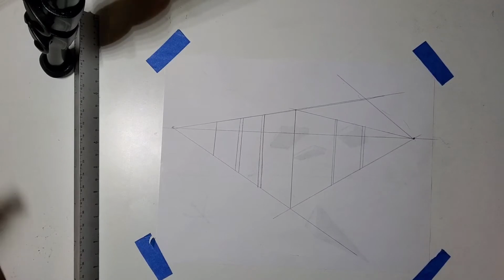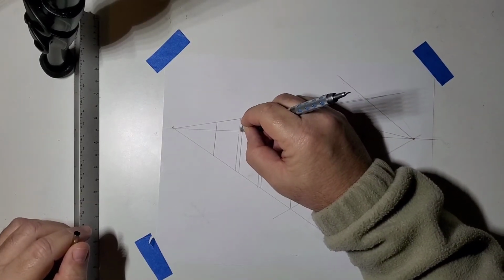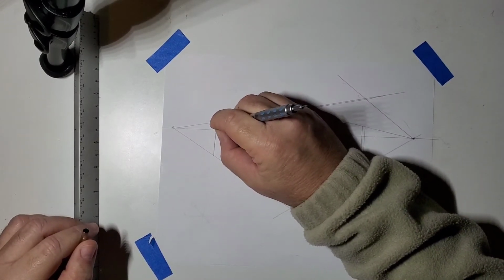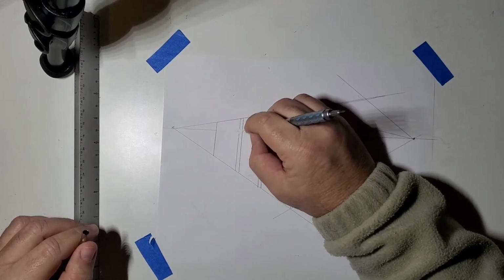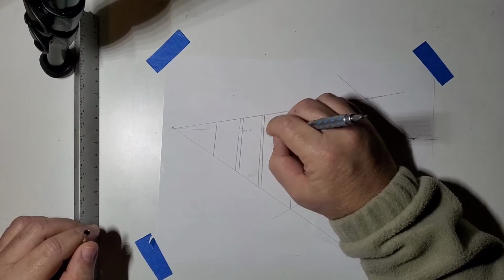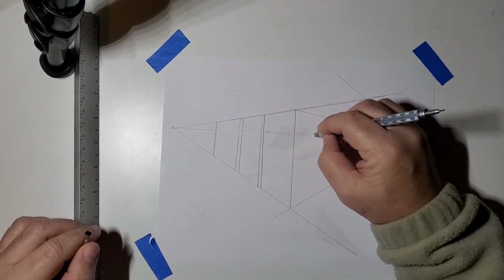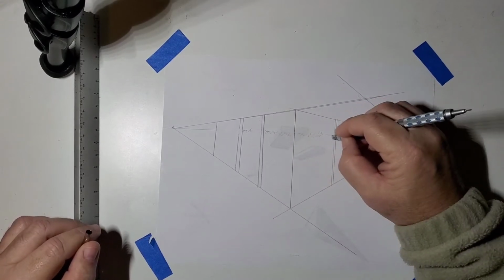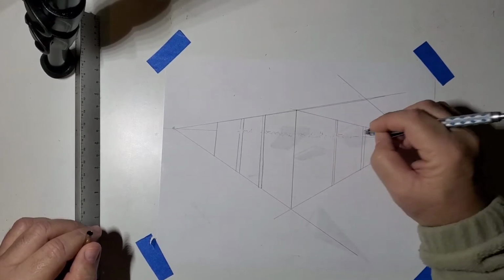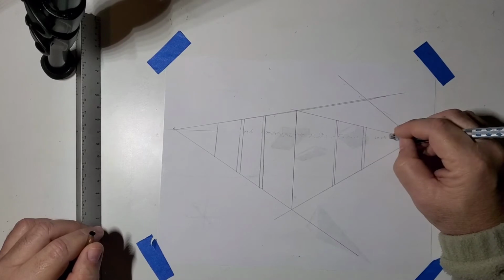You can probably begin seeing some of these buildings in the view, and you probably see it better if I go ahead and erase some lines. So I'll go ahead and erase the horizon line. And you should be able to kind of start seeing some of the buildings. Some of you may have done this in art class. I know some art teachers use the same exercise to teach perspective.